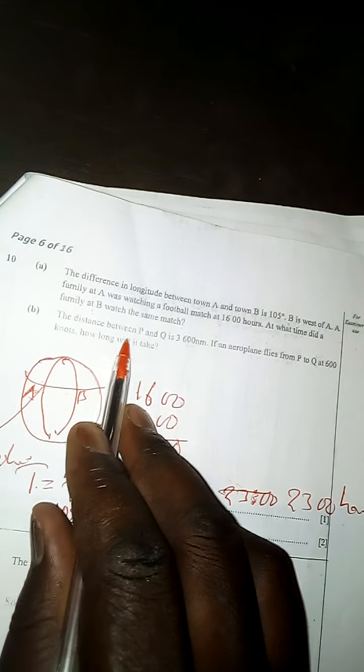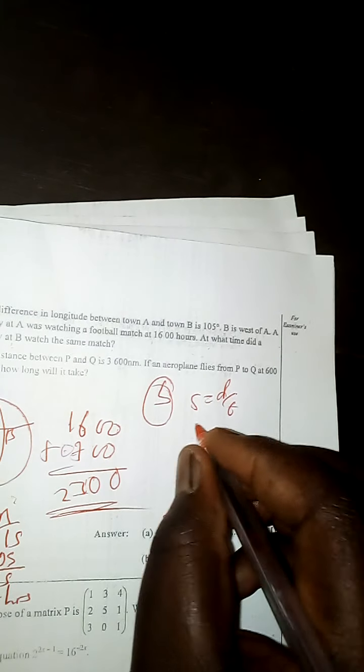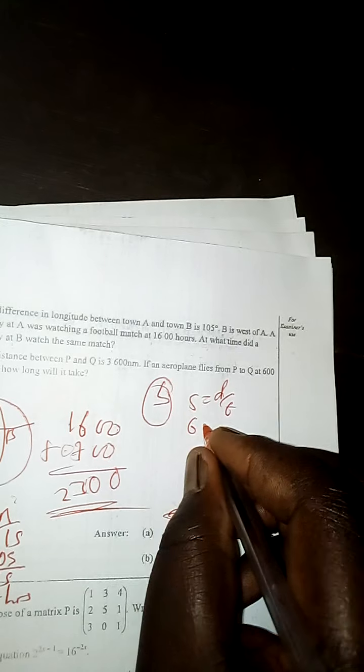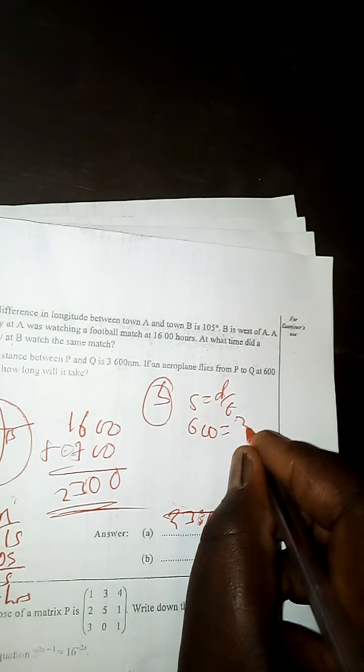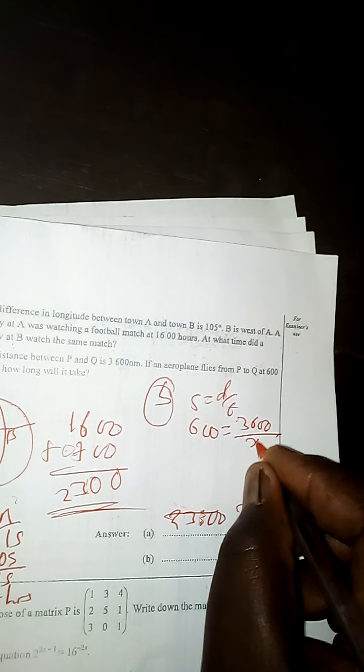Then the distance between P and Q is this. So if an airplane flies from Q to P, how long will it take? So for question B, they want us to find time. So speed is equal to distance over time. So our speed is 600 knots, our distance is 3600, time taken is x.